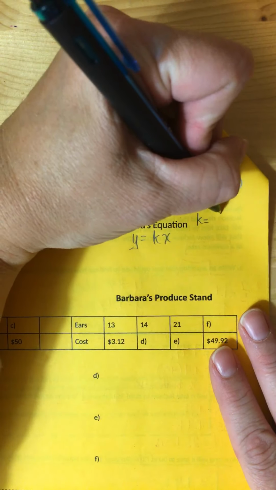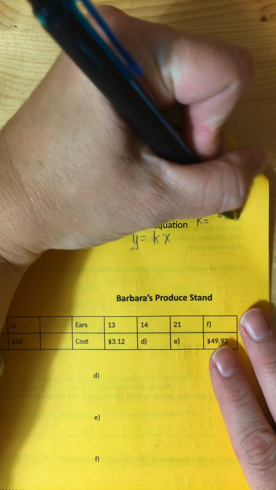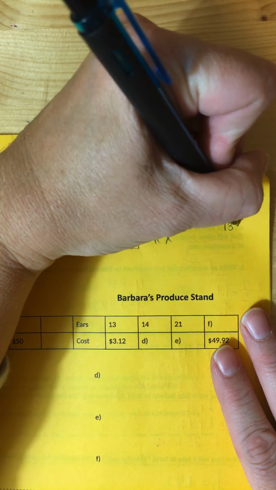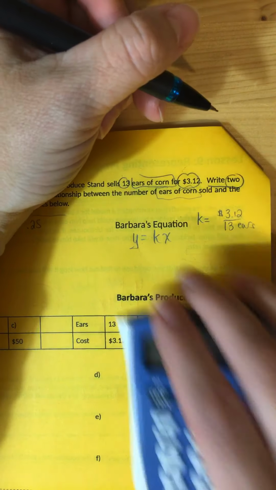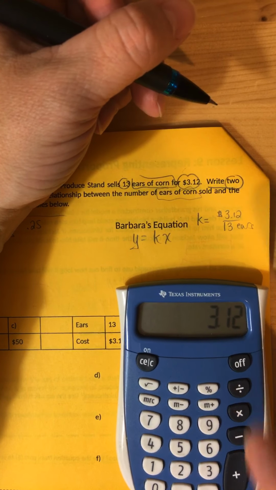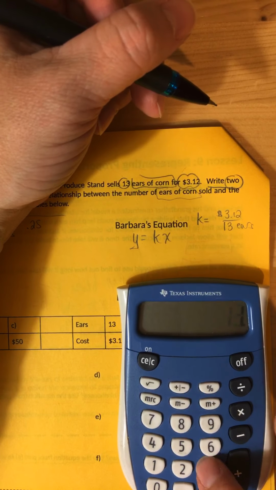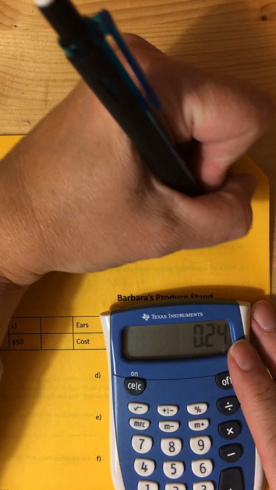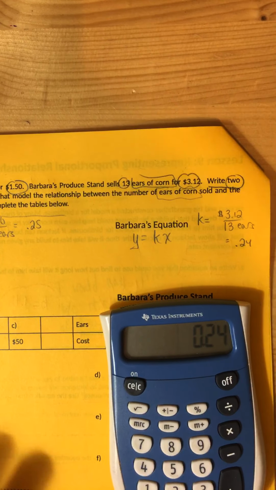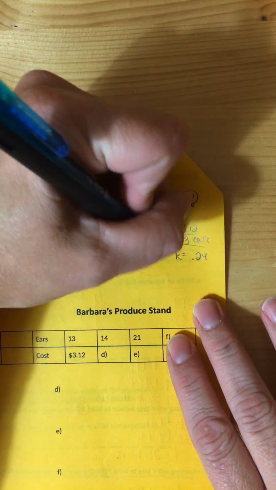Well, hopefully you took $3.12 and divided that by 13 ears of corn, which is $3.12 divided by 13 ears of corn comes out to 0.24, which would be 24 cents per ear of corn. So we know that k is equal to 0.24.